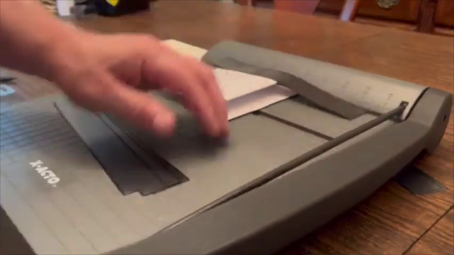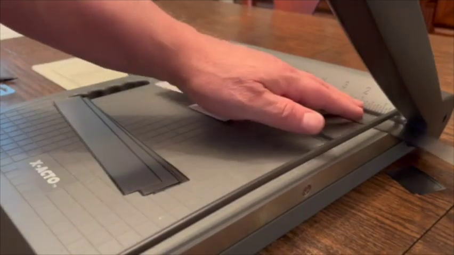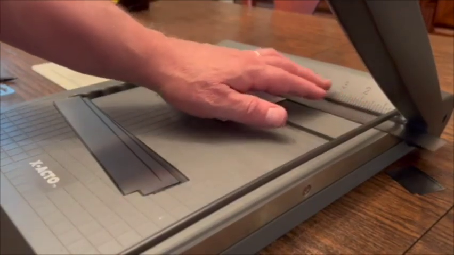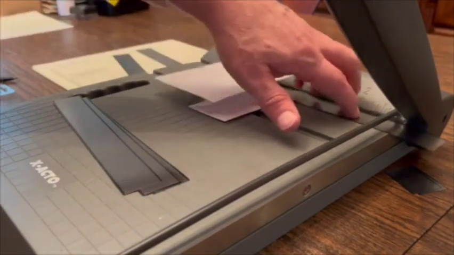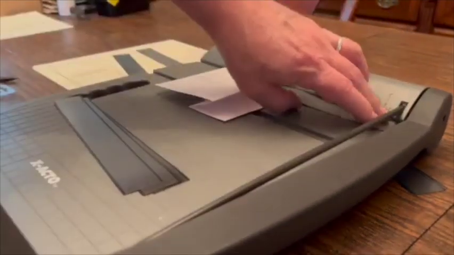Once all the mounts are cut, there's nothing left to do except paste them up on the pages and put in the stamps. I won't spend time on this video walking through that whole process. I think it's pretty straightforward. I'll end this video showing you the finished pages. I'm really happy with how they came out.